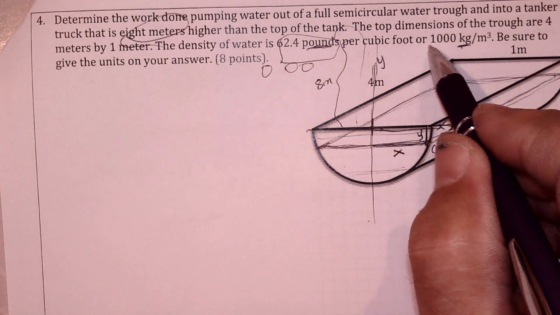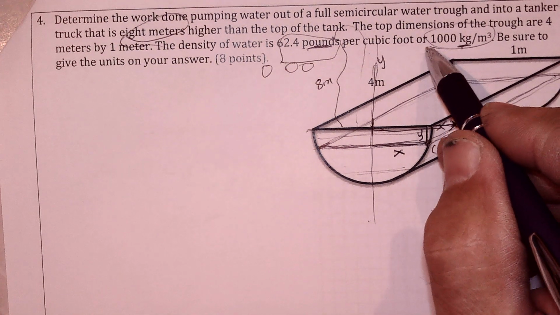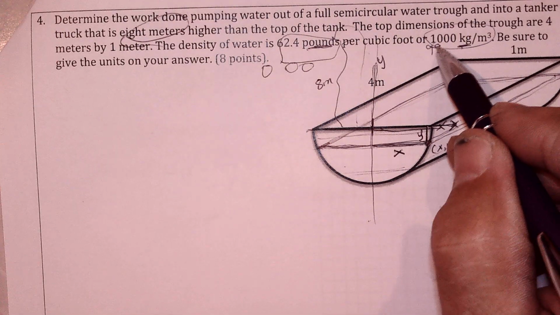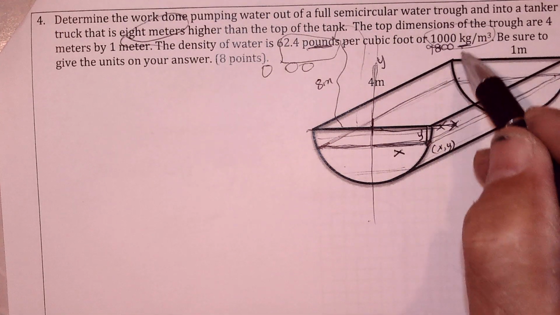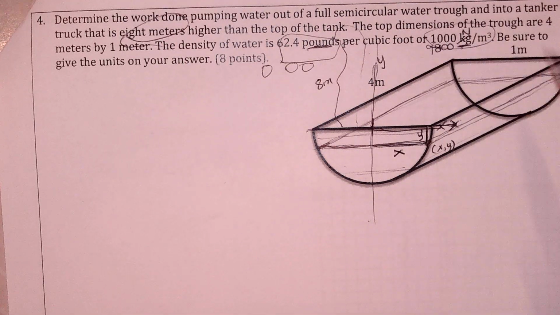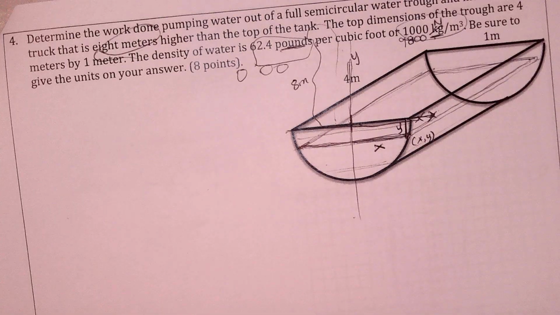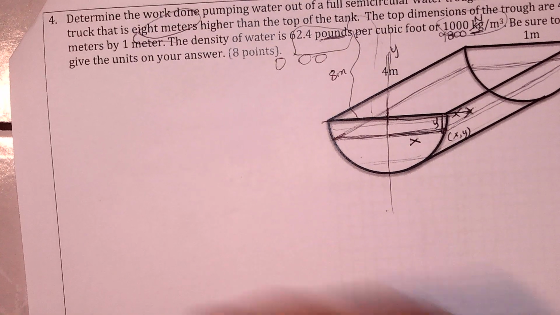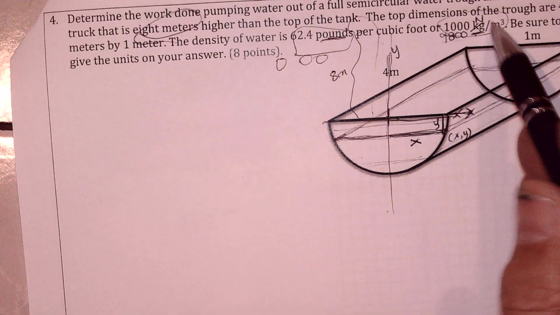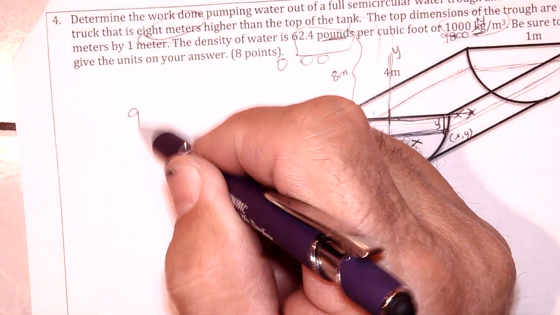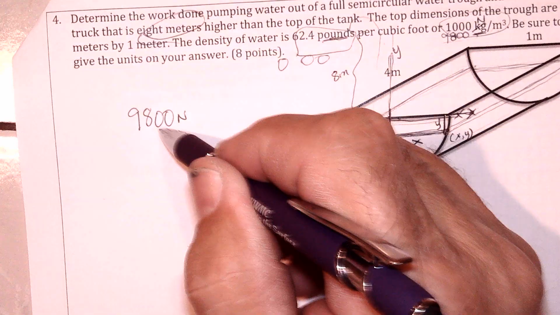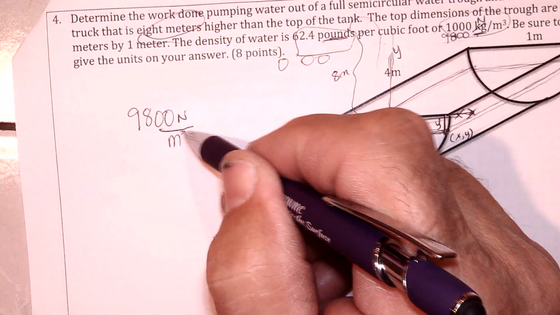I told you that the weight density is 9.8 times this, so 9,800 newtons per meter cubed. So we got to take the density, and if this is in meters, we're going to use the 9,800 newtons per meter cubed.